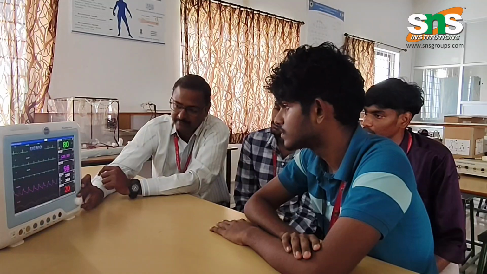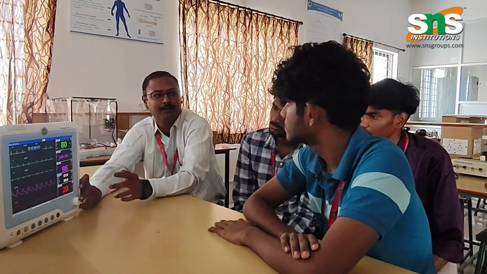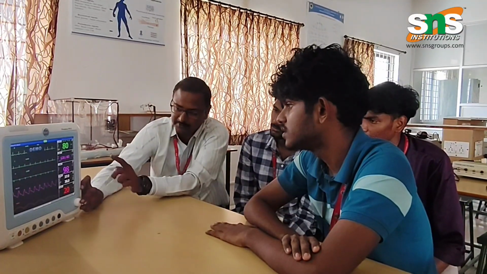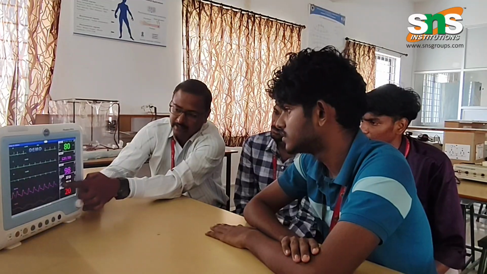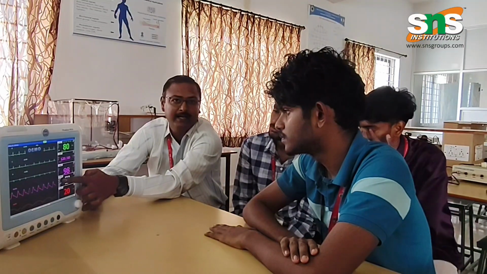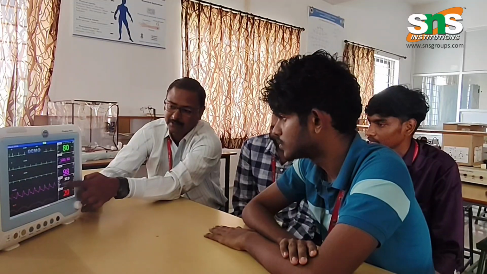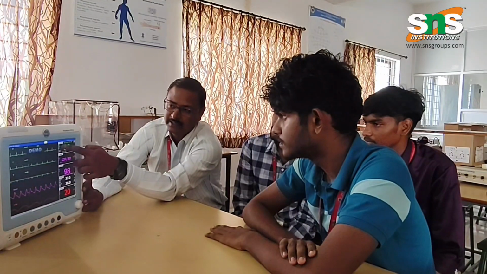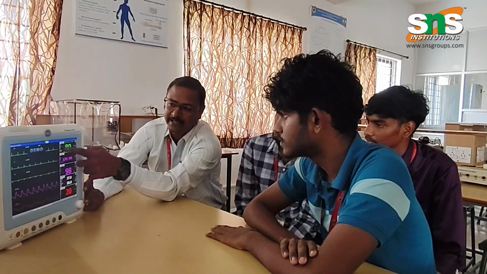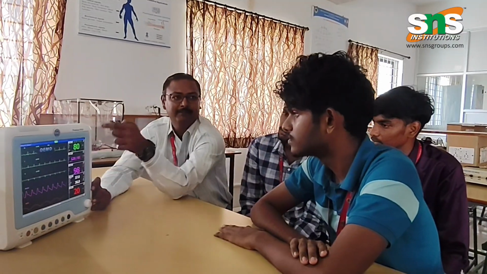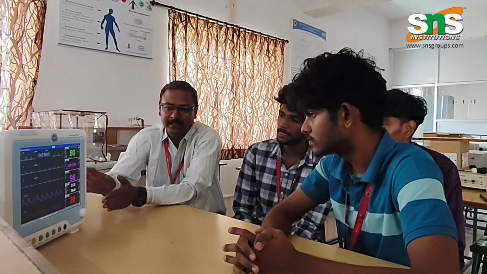Next we have one other important parameter called temperature. That is also the same. Here we can see the highest value and the lowest value fixed in this monitor. Next to the parameter, we can see the high and low levels fixed for the alarm indication. This is how a patient monitoring system is calibrated and tested in hospitals before it is attached to the patient.